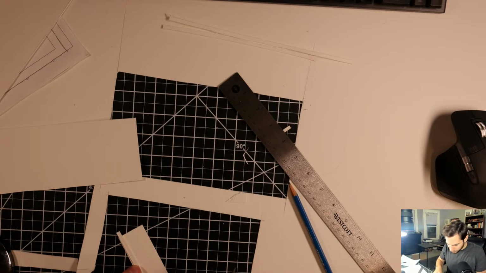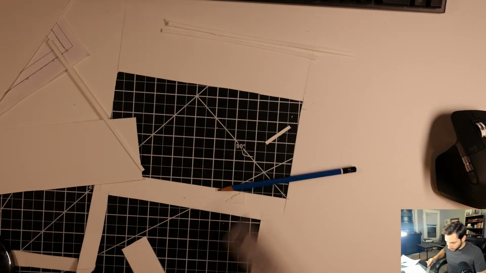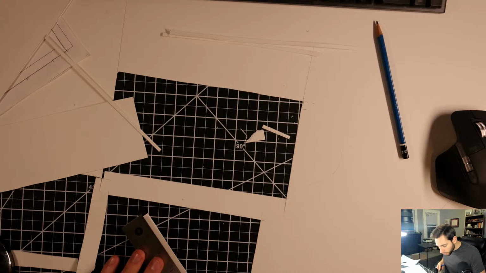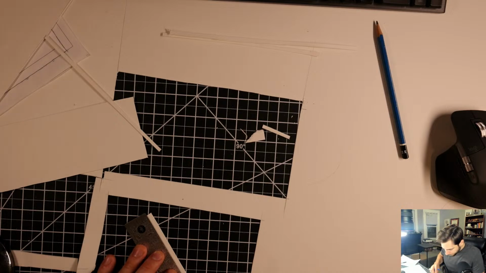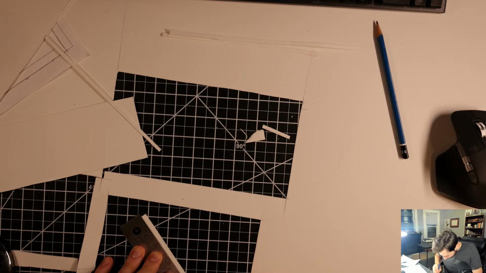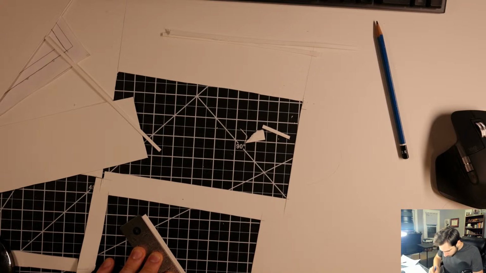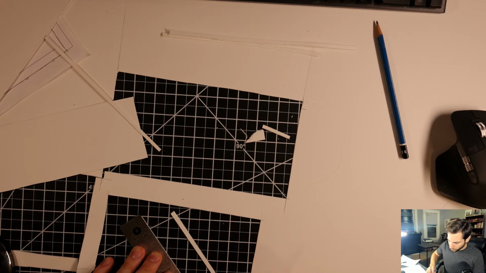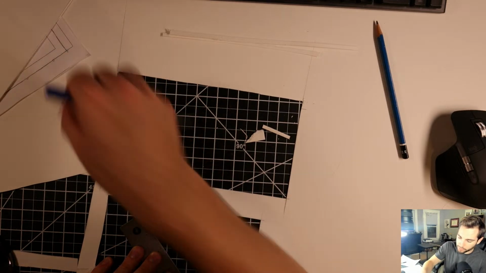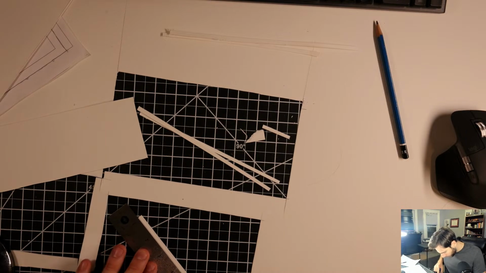Okay. Screw it. I'm not tracing anymore. I'm just going to cut this thing. Get out of here, pencil. We're cooking with steam now. Oh my God, morale's back up. Let's answer the question.